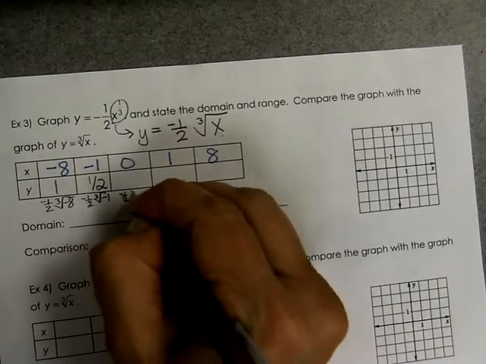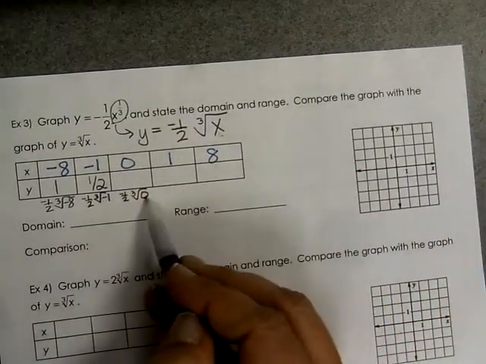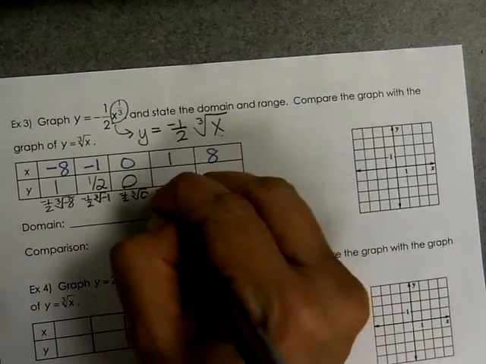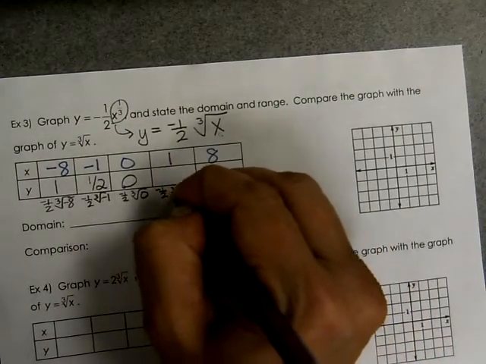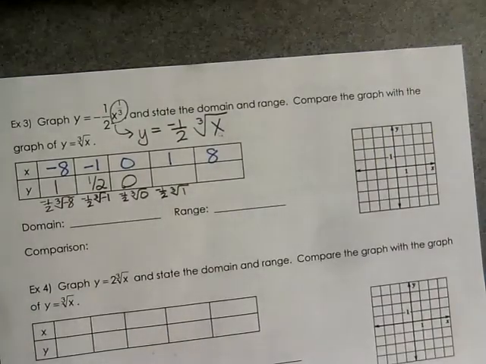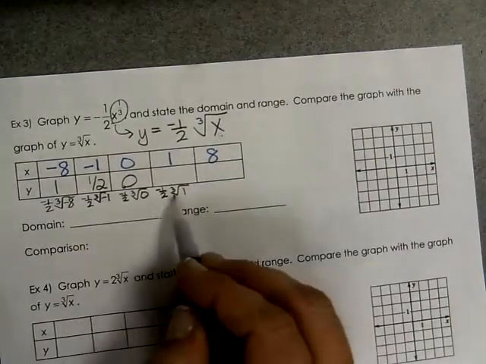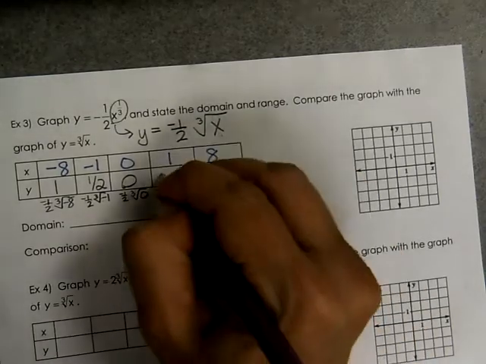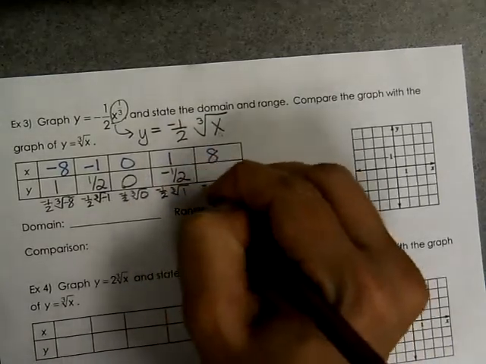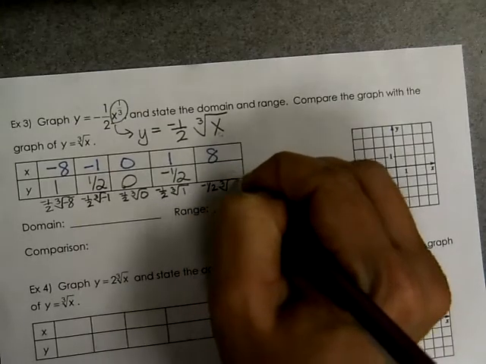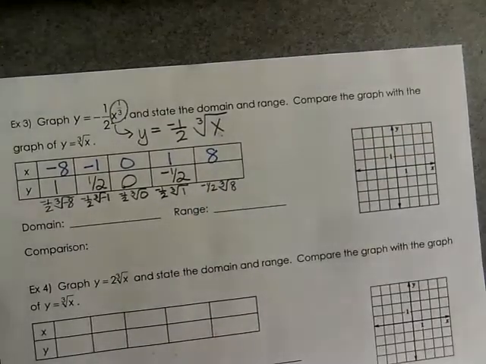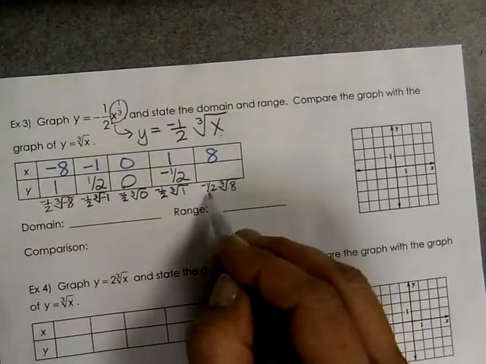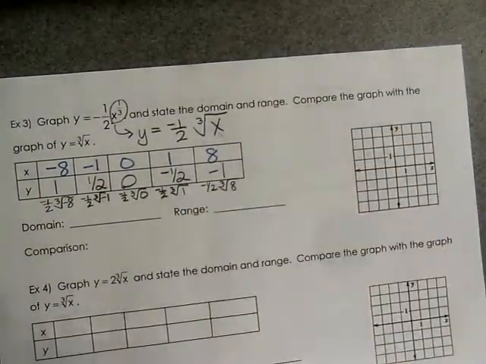Next, I have negative 1/2 times the cube root of 0. Cube root of 0 is 0, times anything is 0. So you can see how easy it is to substitute these in when you have those perfect cubes under there, isn't it? So next we're substituting in 1. The cube root of 1 is 1, times negative 1/2 is negative 1/2. Next we have negative 1/2 times the cube root of 8. The cube root of 8 is 2. 2 times negative 1/2 is negative 1.